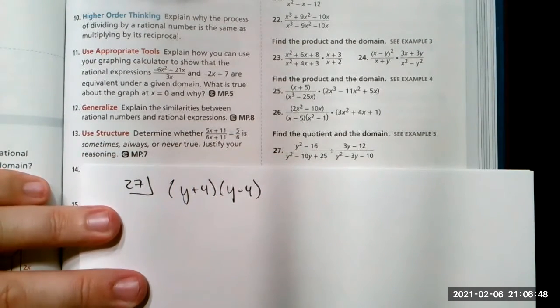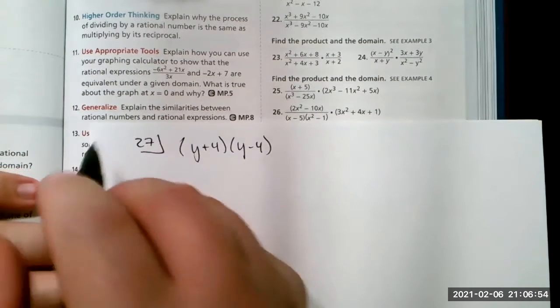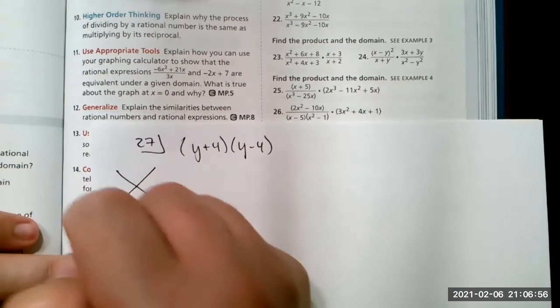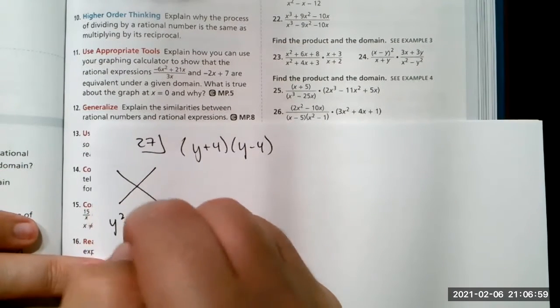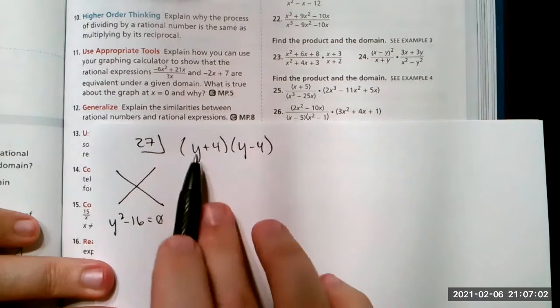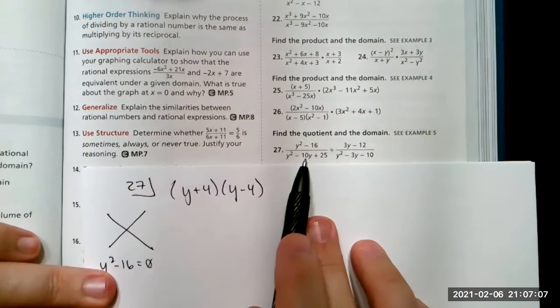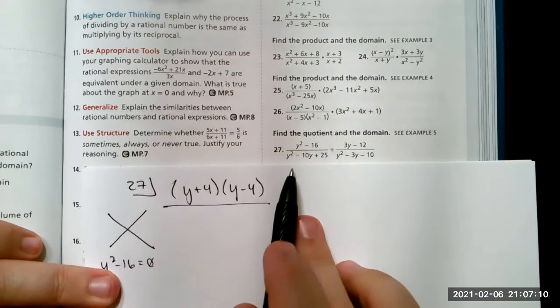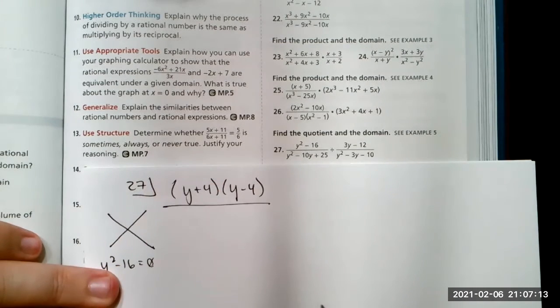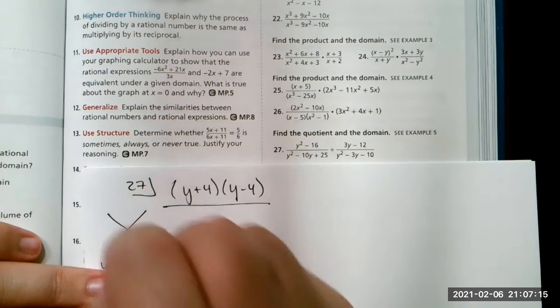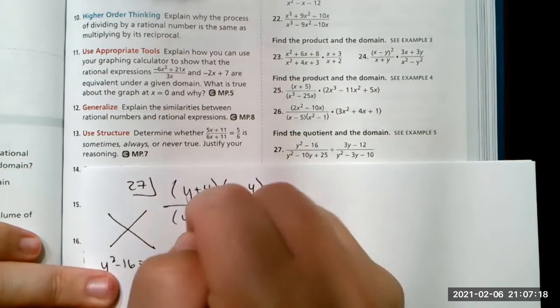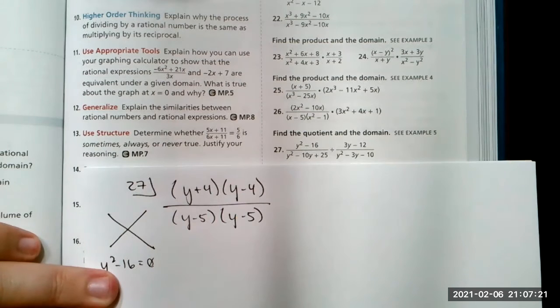Again, I'm just factoring that. Remember, I'm just doing that in my head because I'm comfortable with that. If you're not, then just draw yourself an x or do y squared minus 16 equals 0 and solve it, right? You'll get the same answers, positive 4 and negative 4. My denominator, if I factor that apart, I'll have y minus 5 times y minus 5. Or you could write y minus 5 squared. Same thing. I just like to kind of separate them. That way I can cancel individual factors out.